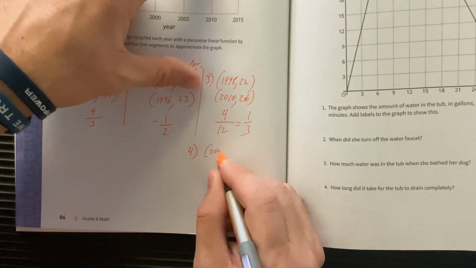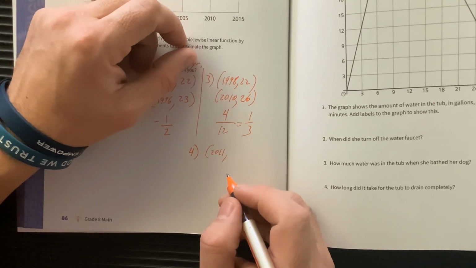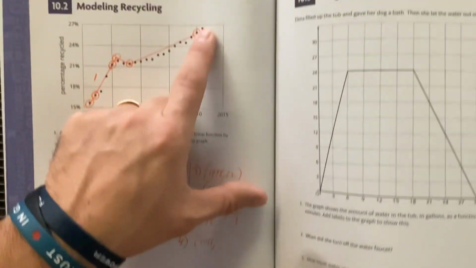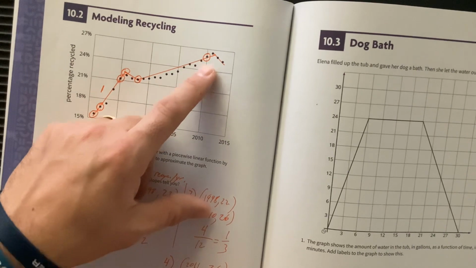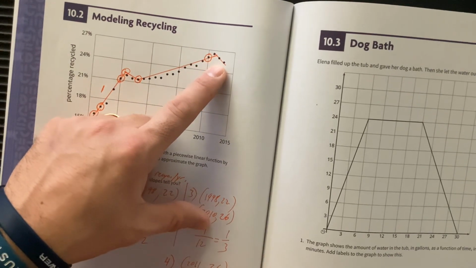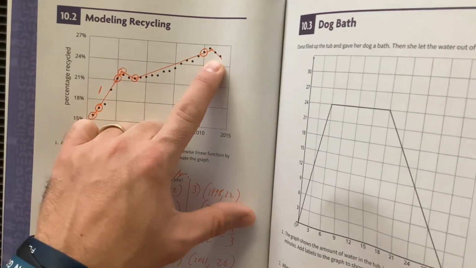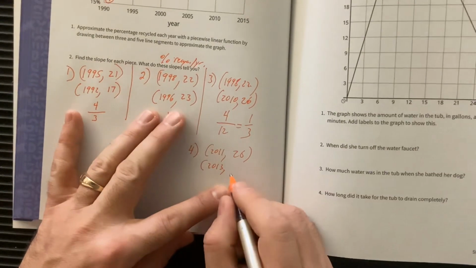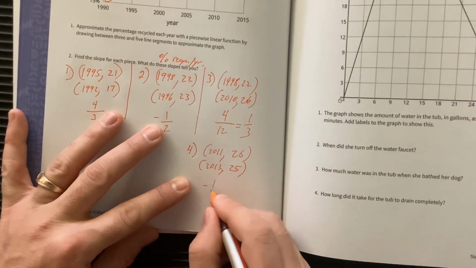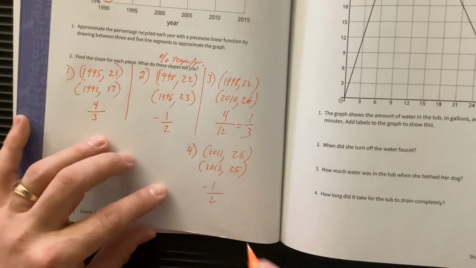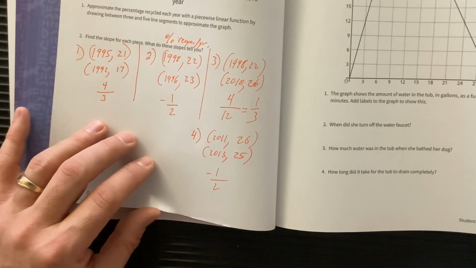Let's do 2011 and what do you think that dot's at 2011? 26. And then 2012 and 2013. And I need a percent for 13 there. 25? Sure. 25 minus 26 is -1, and then 2 years again, and it's again -0.5. Again, the line goes down. We should have known that it was going to be negative.